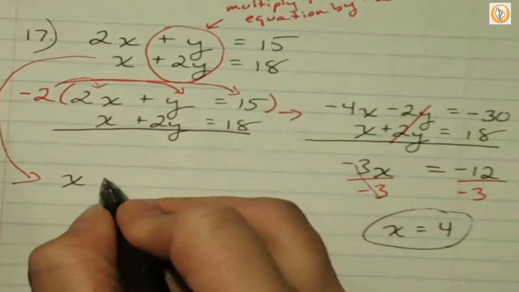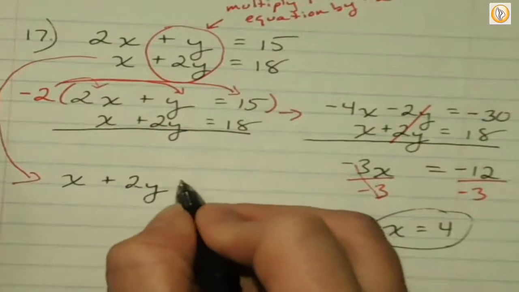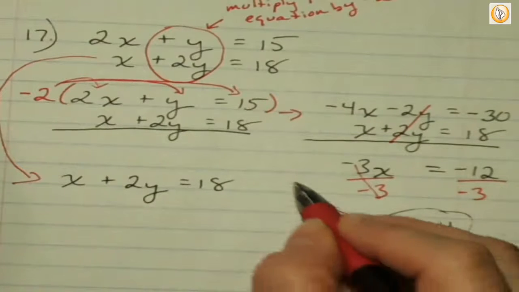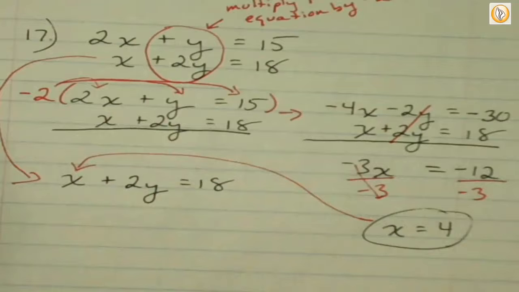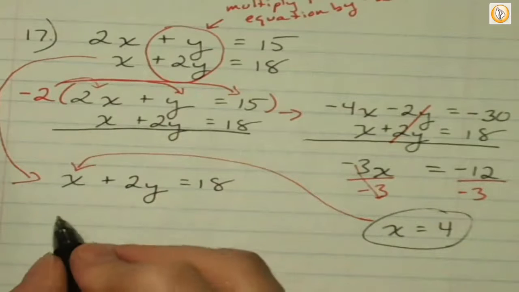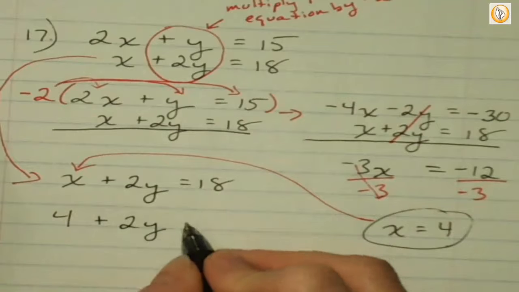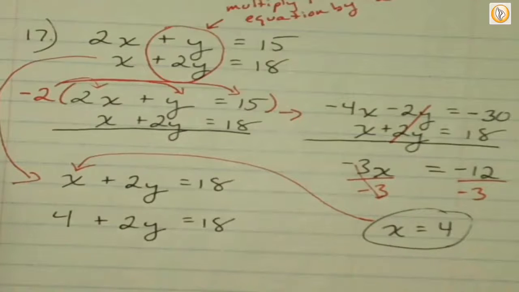So I'm going to rewrite the bottom equation. And we're going to substitute that 4 into the x. And that would give us 4 plus 2y equals 18.